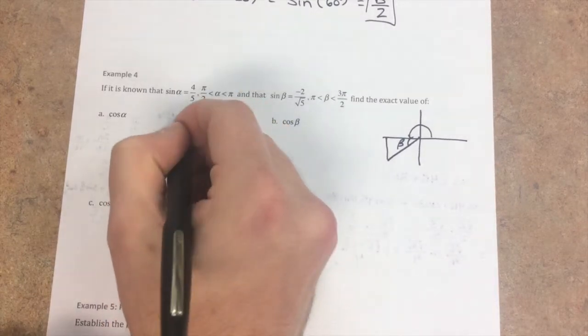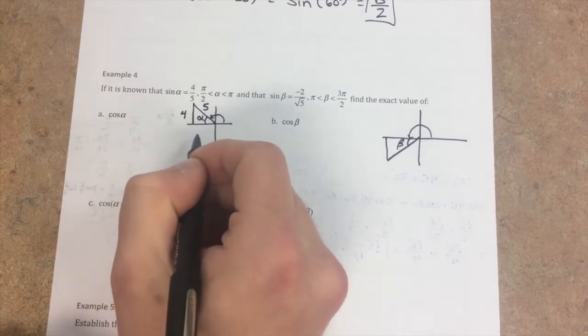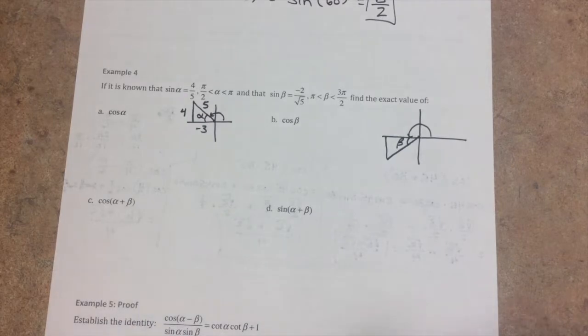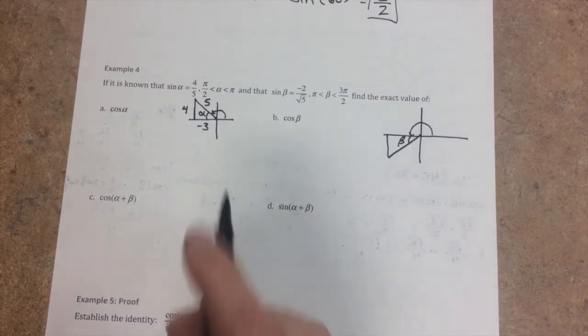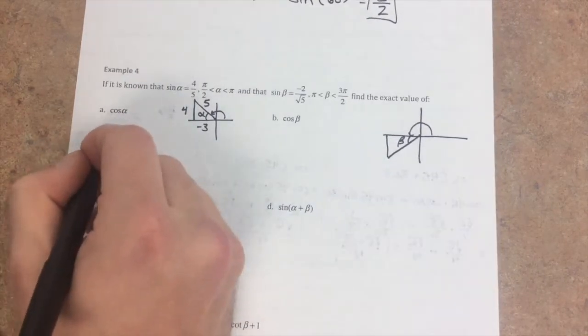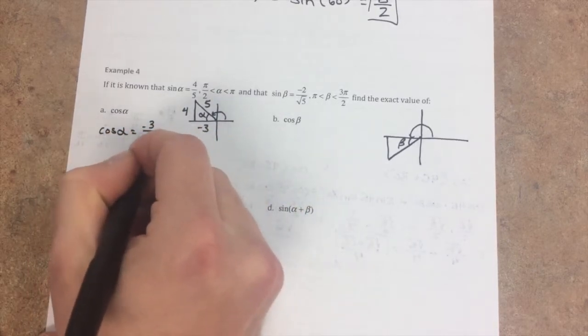Okay, so with alpha, let's start here. Sine is opposite over hypotenuse. So that means that this third side, if I remember my Pythagorean triples, is -3. We could do the Pythagorean theorem if you want. This is what it works out to be. So if I want to know what cosine of alpha is, cosine alpha is equal to -3 over 5.